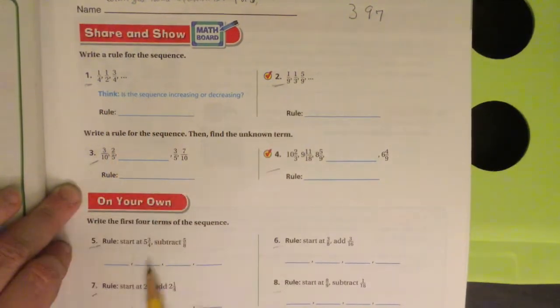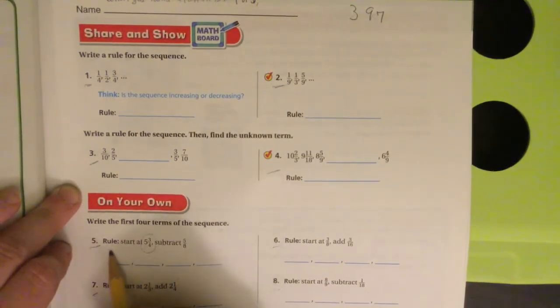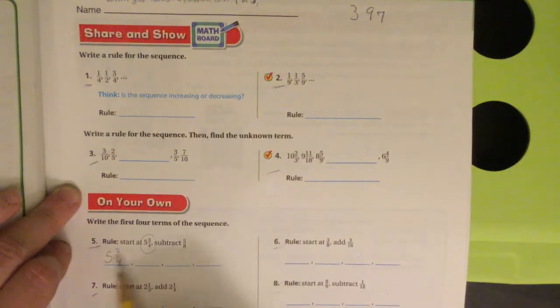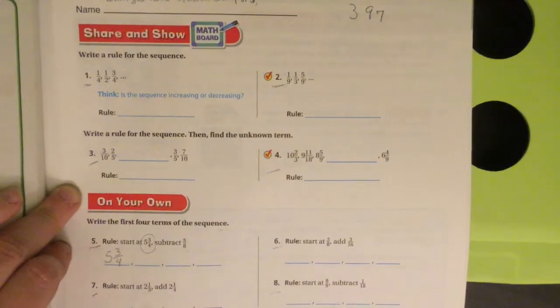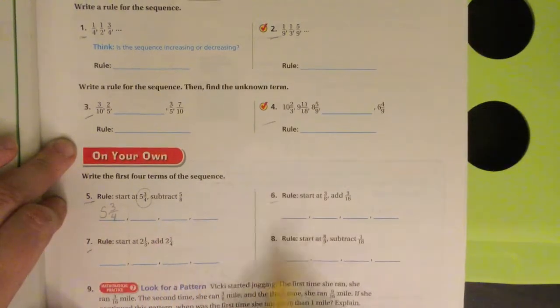Then on 5, 6, 7, and 8, write the 4 terms of the sequence. They tell you the rule, so you need to figure out what the sequence is. When it says start with 5 3/4, you start with 5 3/4. That's the first number. Then you subtract 5/8 from this number, and you follow the rules for 6, 7, and 8.